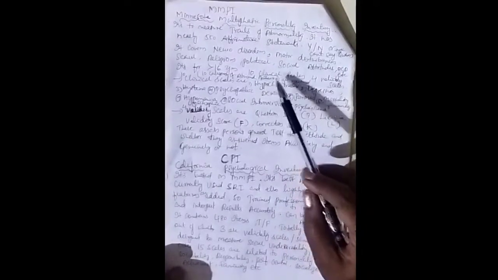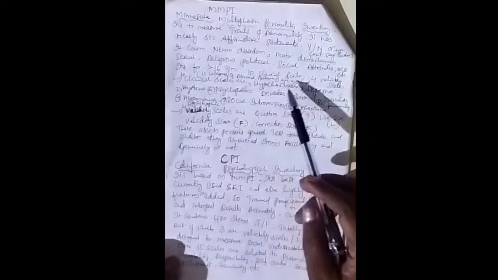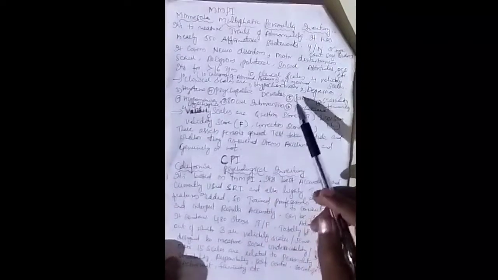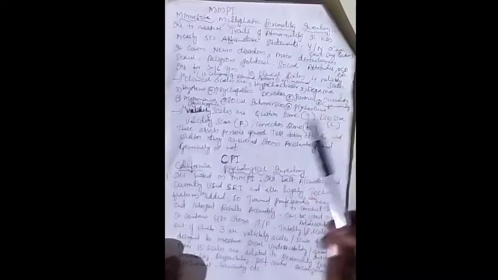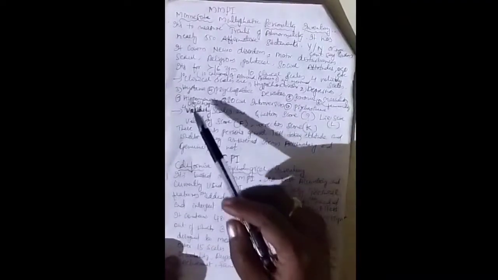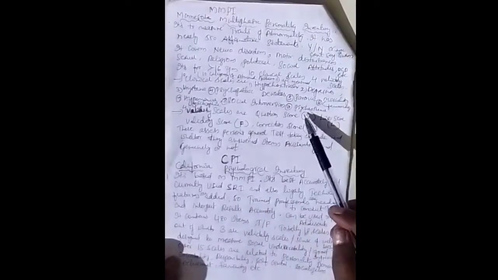It has 10 clinical scales and 4 validity scales. The 10 categories of abnormal behavior are measured as 10 clinical scales. They are hypochondriasis, depression, hysteria, psychopathic deviate, paranoia, masculinity and femininity, hypomania, schizophrenia, social introversion, and the 10th one being psychasthenia.